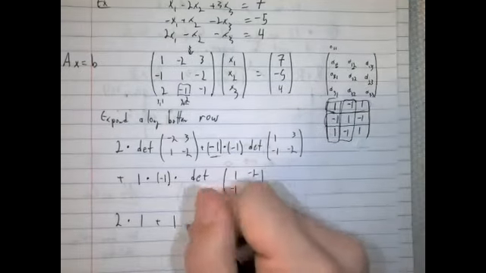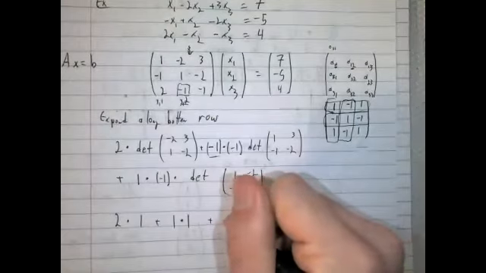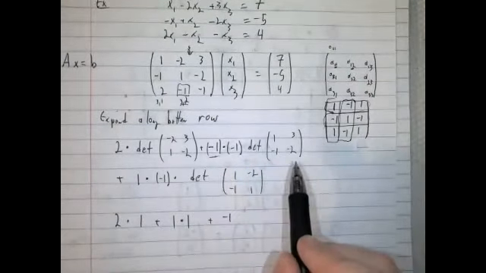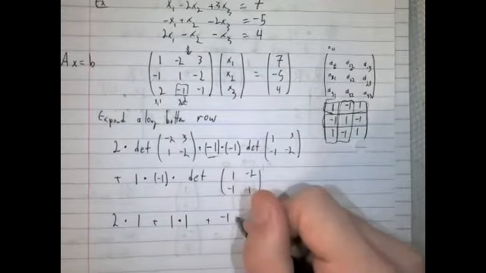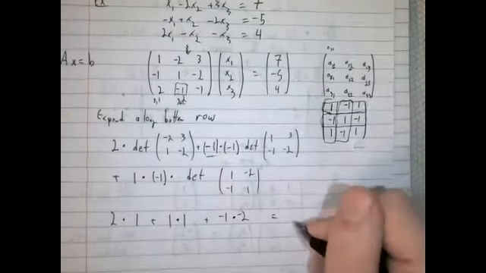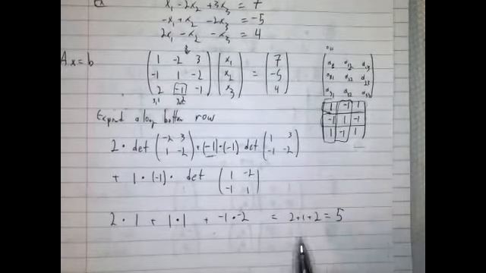This is a 1. And then this last one is plus negative 1 times the determinant here, which is 1 minus 2. So minus 2. So this gives me a 2 plus 1 plus 2, which is equal to 5, as long as I did this correctly.